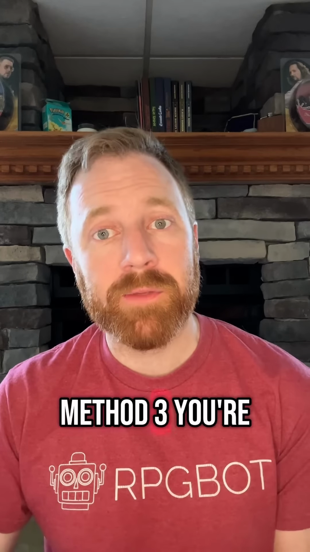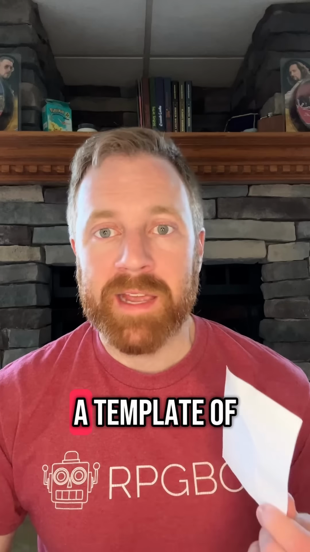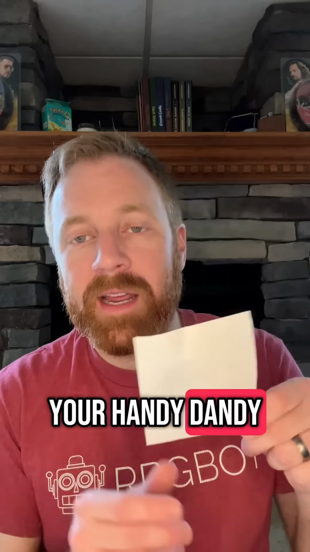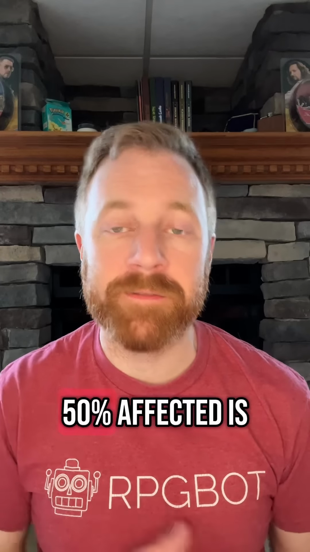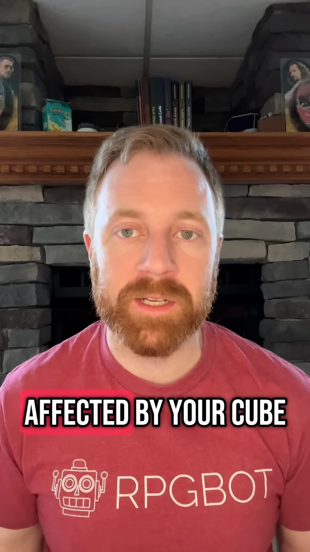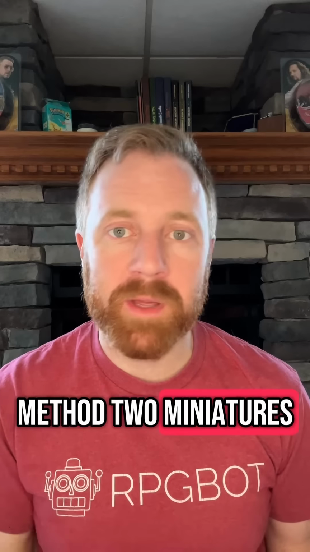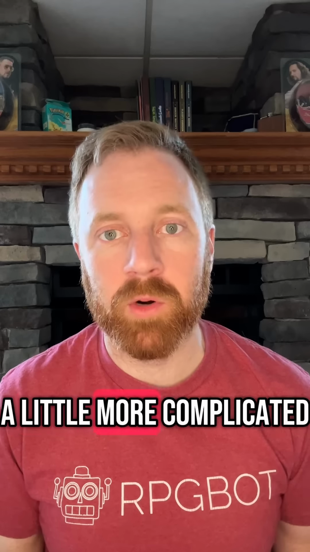If you're using method 3, you're just going to use a template of some kind, so you have your handy dandy square template, pick your point of origin, and just move the cube however you like, and any creature whose space is 50% affected is affected by your cube. Method 2, miniatures on grid, is where things get a little more complicated.